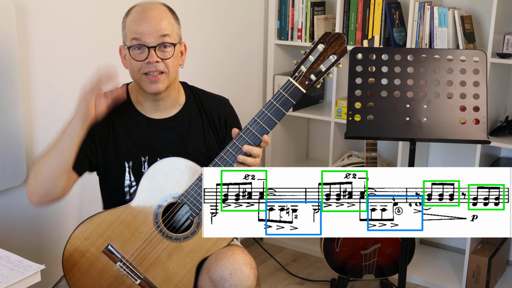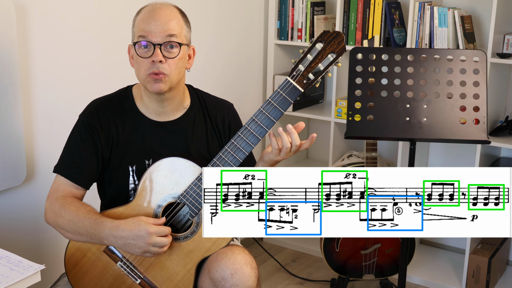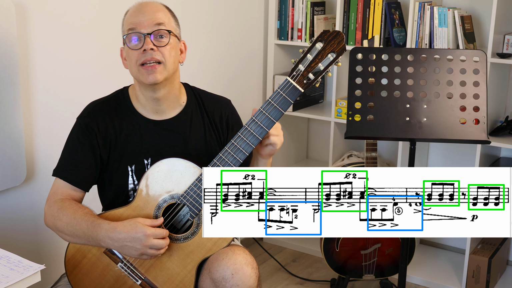Okay, well, this is a funny idea of mine, but anyway, it might help. What you have is a conversation between the former accompaniment and the bass.